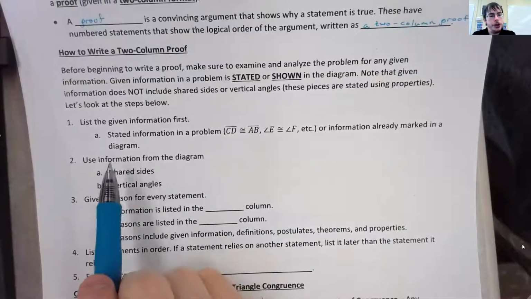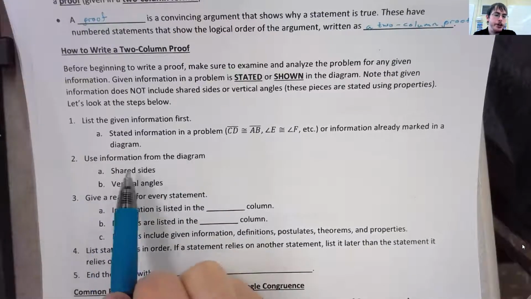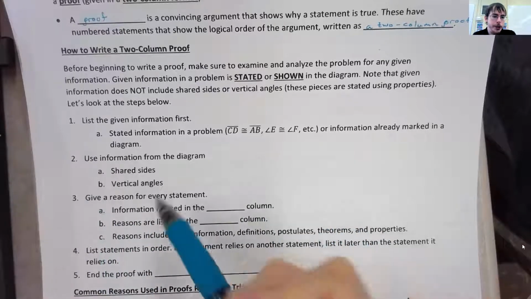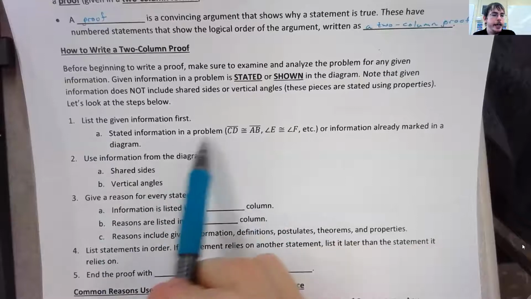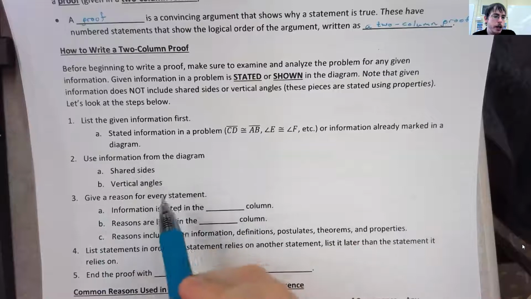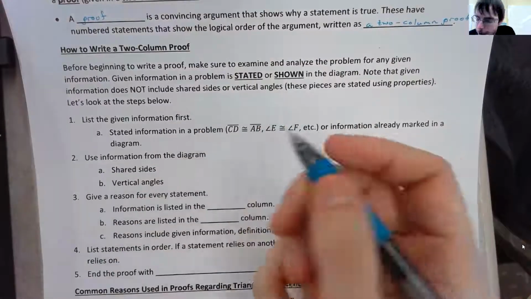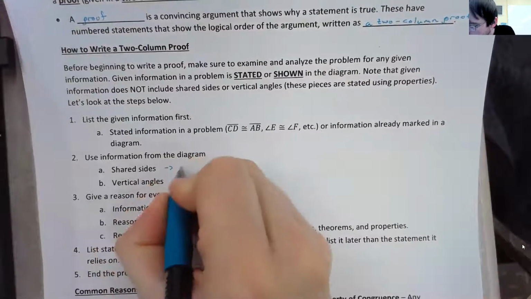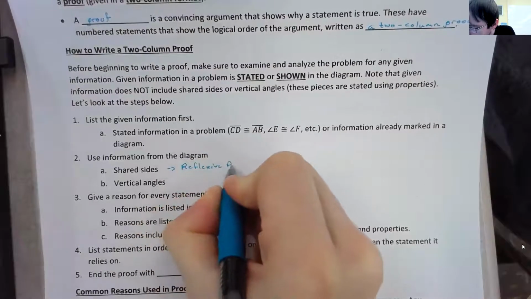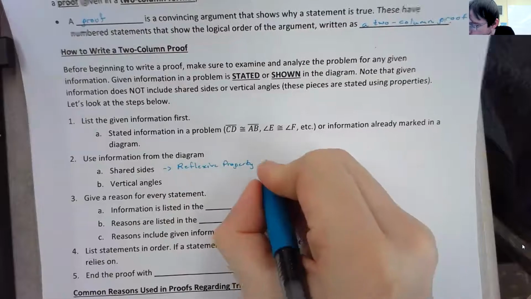Next up, you're going to use information from the diagram. So for instance, you might have some shared sides, okay? Or you might have some vertical angles. That'll be the next things you state. They're not going to be given to you, and they do have a reason for those. And the reason that we use for these, and we'll talk about it in more detail here in a second, we use reflexive property for shared sides. And technically, we use reflexive property of congruence.